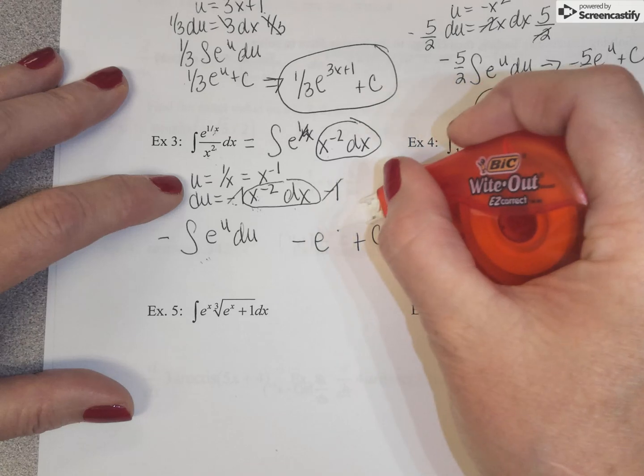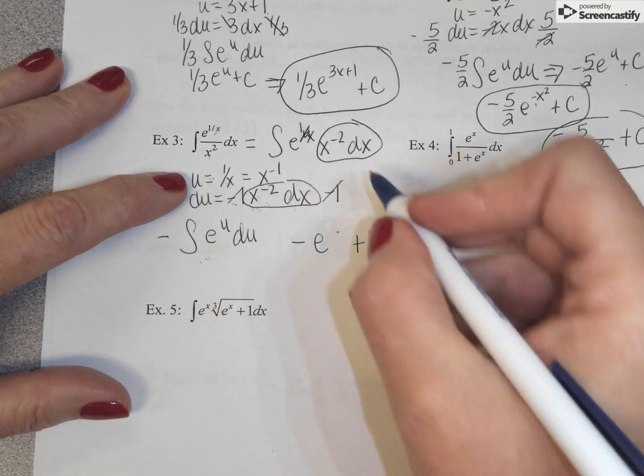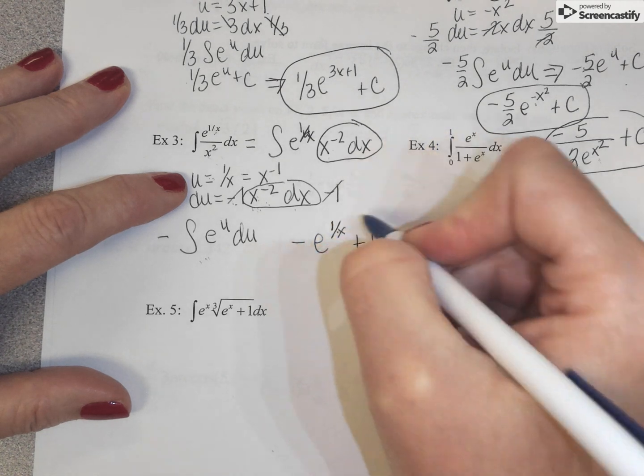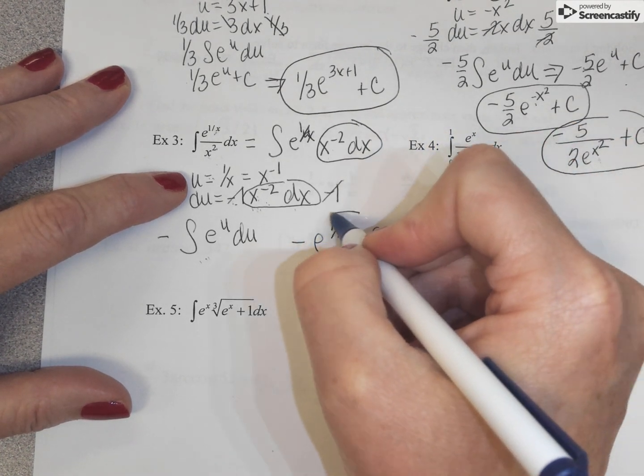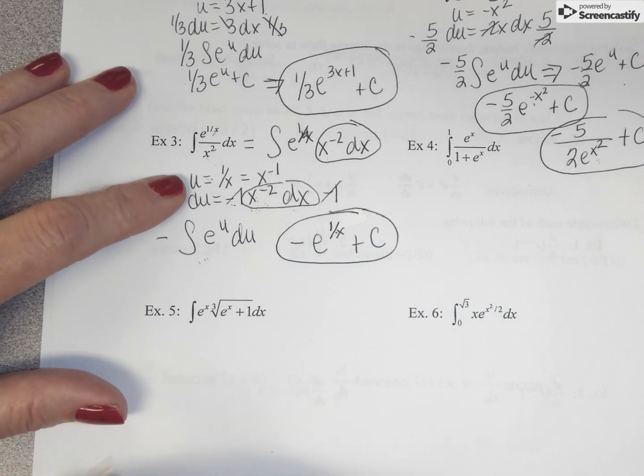Yeah, make sure you look in the right place for your u. Here's our u, not there, here. So that's going to be 1 over x right there. And that's going to be our answer.